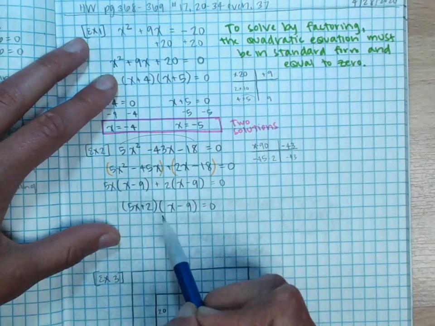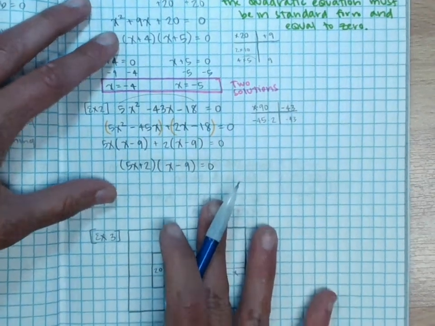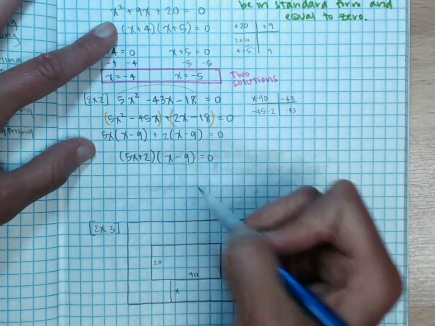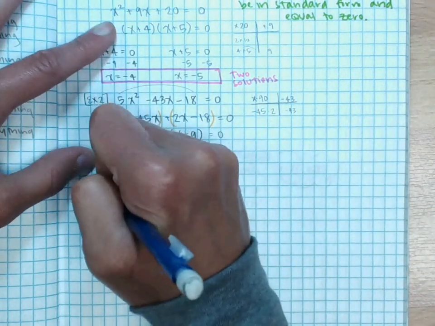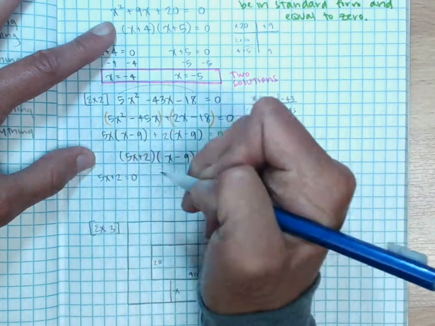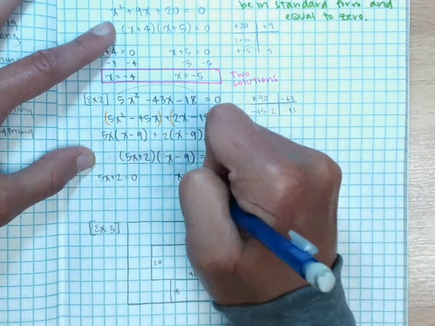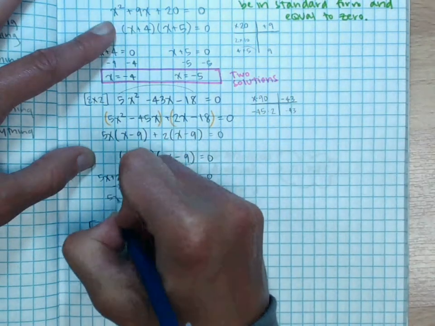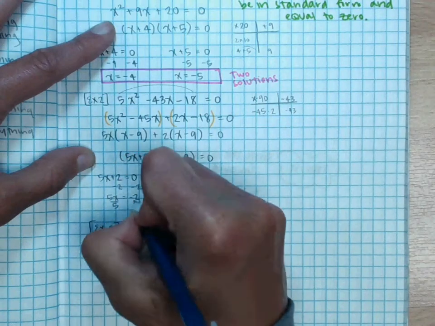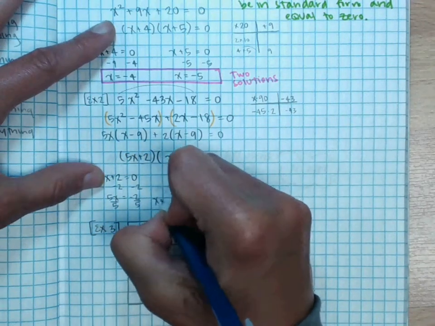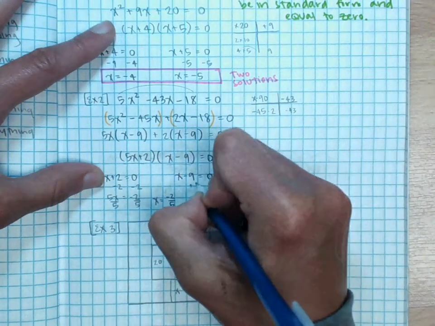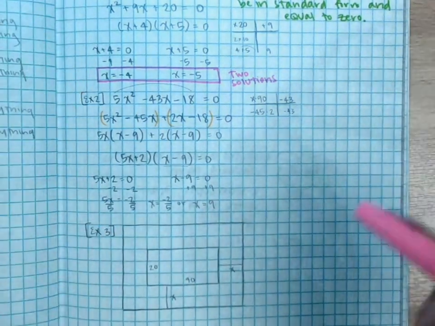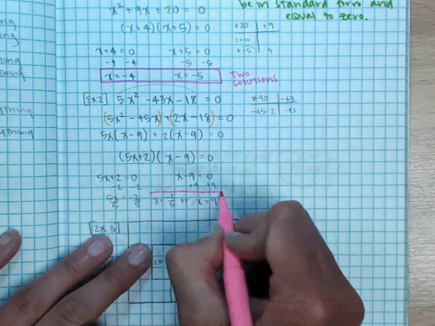So all of that factoring we just did, the new part comes right here where we say, okay, zero product property tells us that this has to be equal to 0 or this has to be equal to 0. So 5x plus 2 equals 0 or x minus 9 equals 0. Minus 2 on both sides. Divide by 5 on both sides. So x equals negative 2/5. Add 9 on both sides, or x equals 9. Again, two possible solutions.